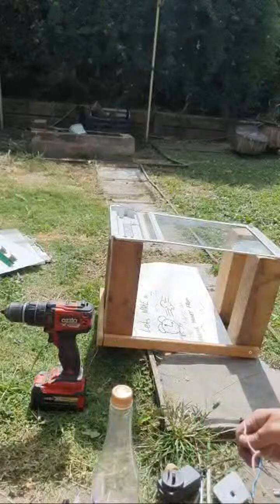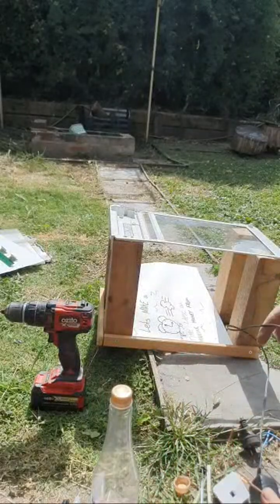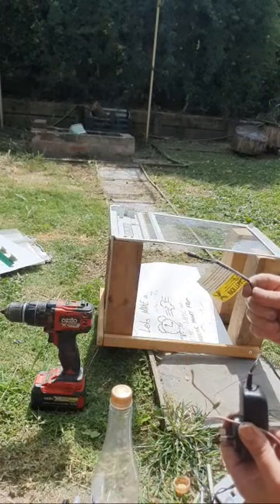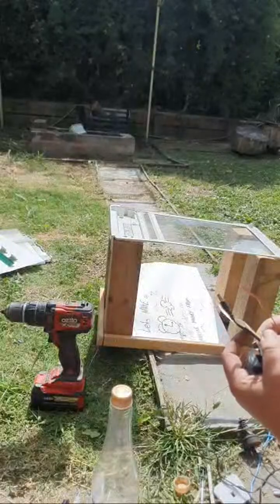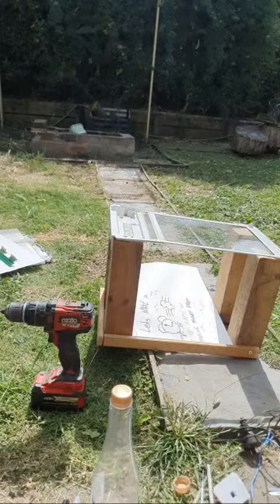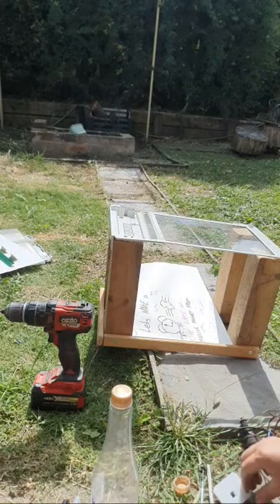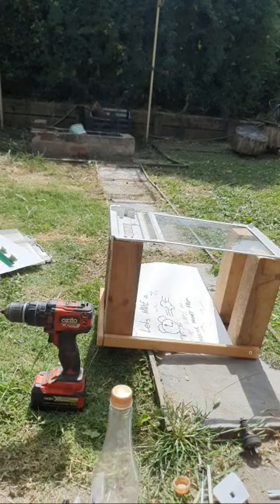Realistically, we don't need to worry about which one is the cathode and which one is the anode. So I'll just strip one of these wires and wrap it around, put it in, and then I'll get the other wire and we'll do the same thing. I'll actually leave this unstripped so we can do that on the live stream, on the hyperlapse.